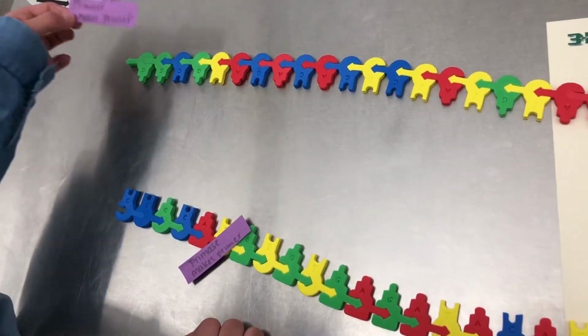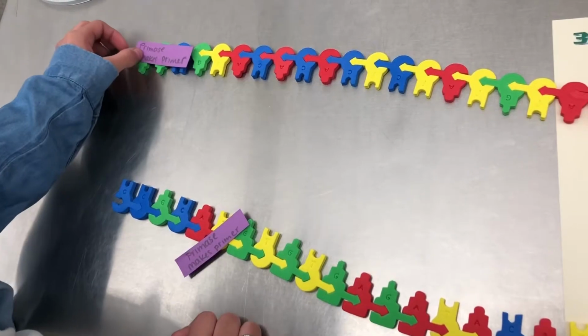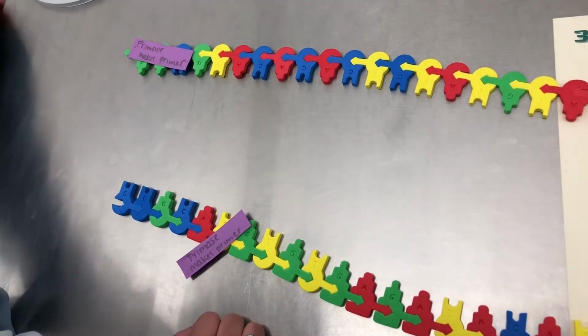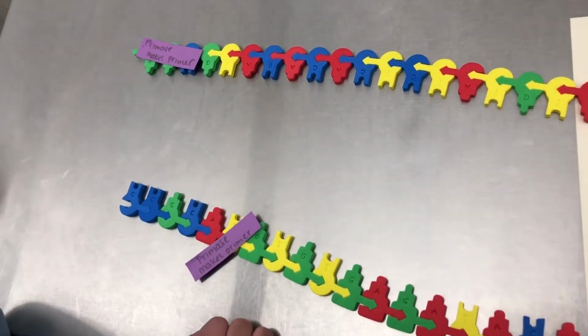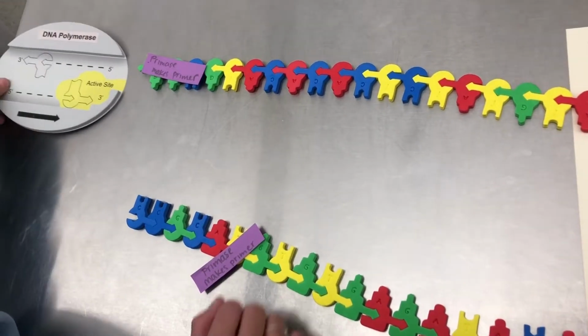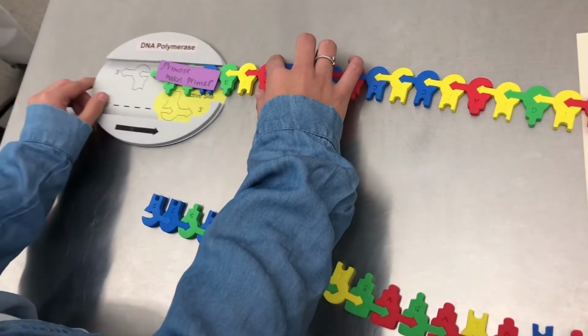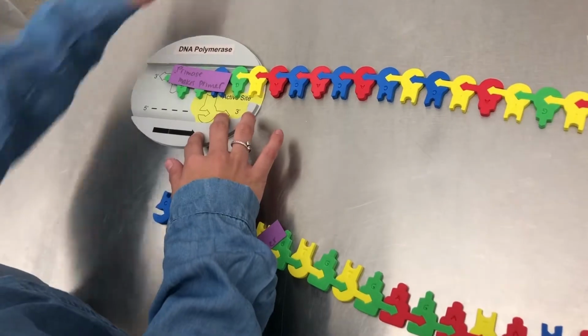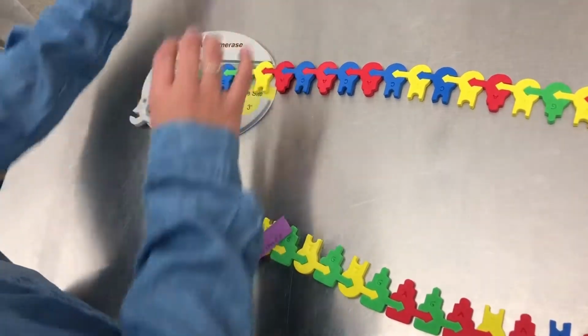For the leading strand, there is an enzyme called primase that makes a primer that binds to the end of the leading strand and begins DNA synthesis. After the primer is set at the end of the leading strand, DNA polymerase comes in and begins to read the strand and adds new complementary nucleotides from 5' to 3'.